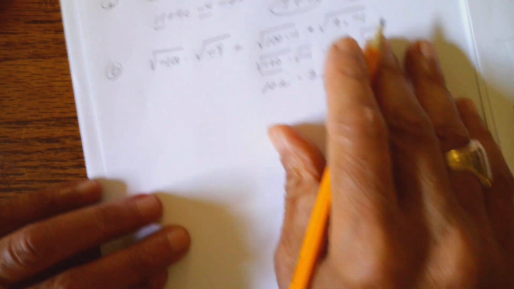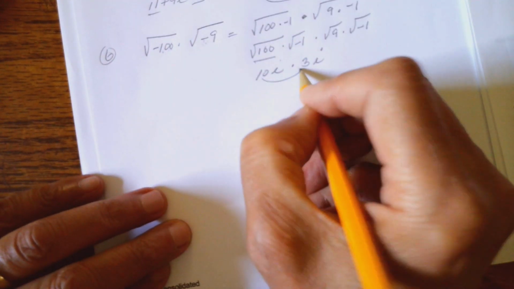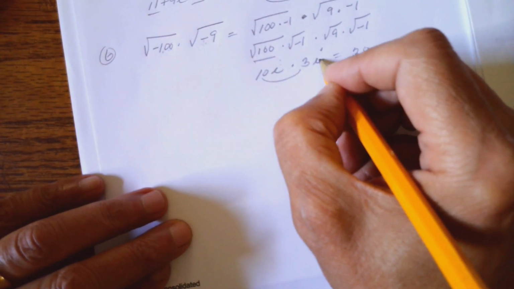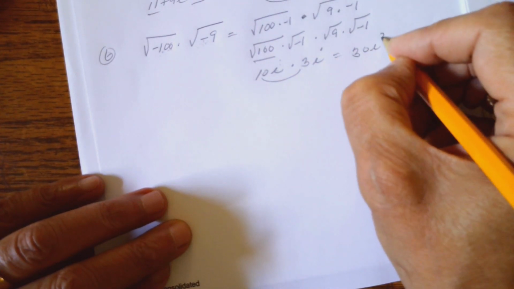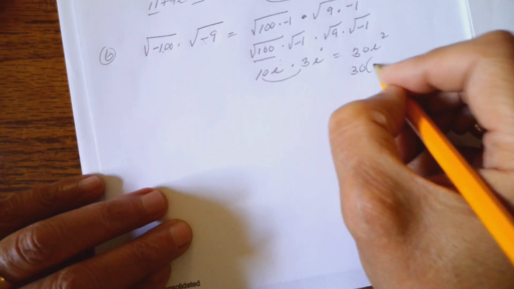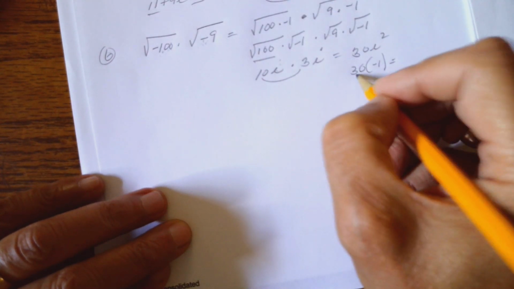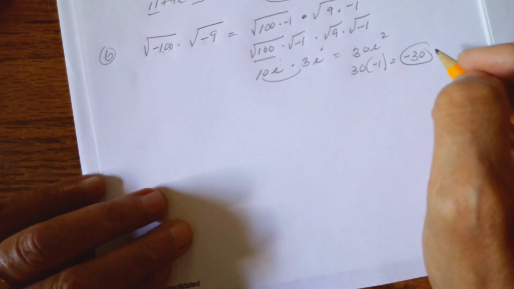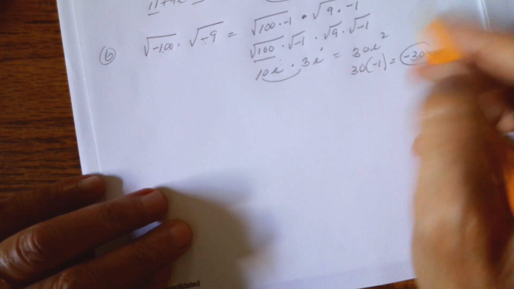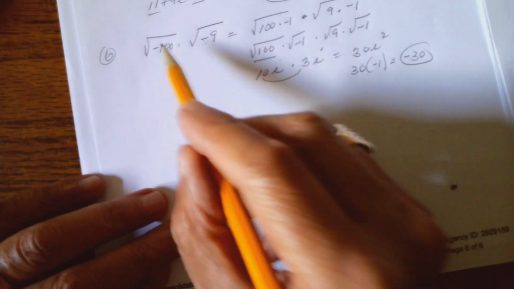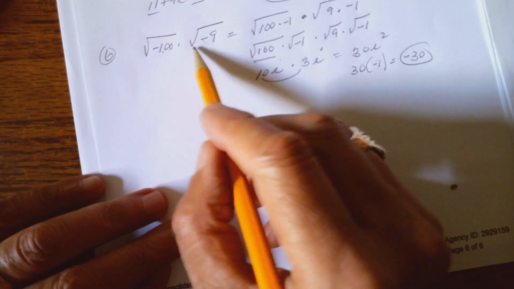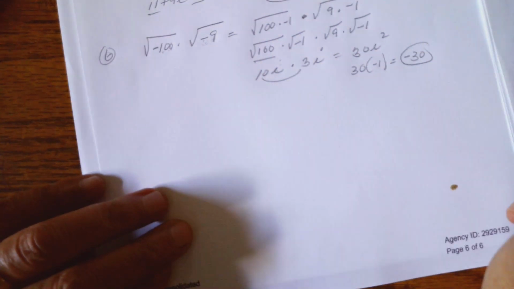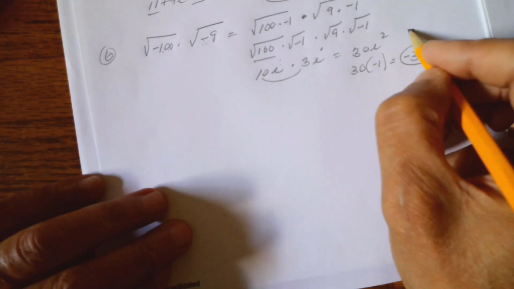Now multiplying these. 10 times 3, that's 30. i times itself, i times i is i squared, and by definition, i squared is negative 1. 30 times negative 1, the correct answer is negative 30. A common mistake would be to write letter A, because you're multiplying these two, but since they're both negative, you can't do that. You've got to express both these terms in terms of i. Negative 30, which is letter D.